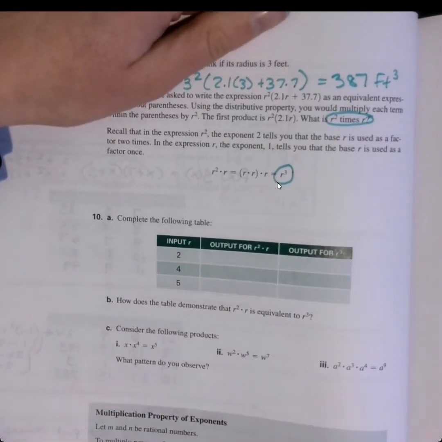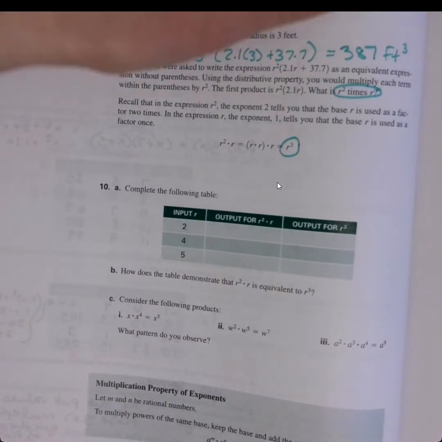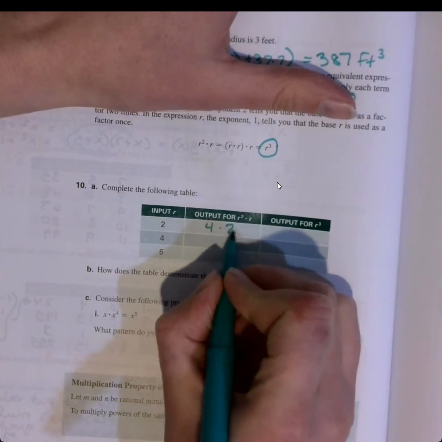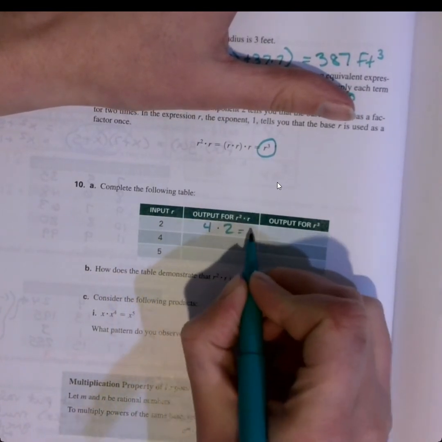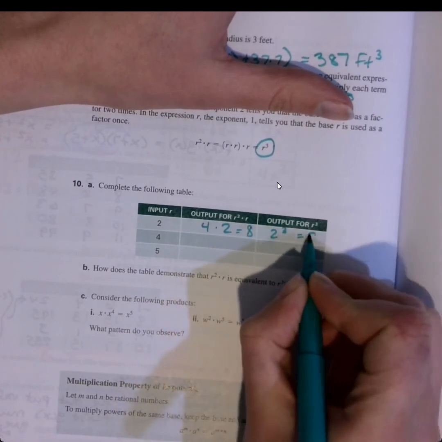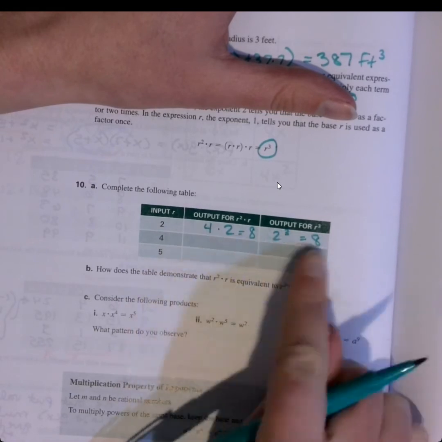They're going to try to verify that for us. Like, do you believe it? Do you believe that r squared times r is r cubed? So let's find out. 2 squared, that's 4, times 2 is 8. And 2 cubed is 8. So we're verifying that r squared times r and r cubed give the same value.